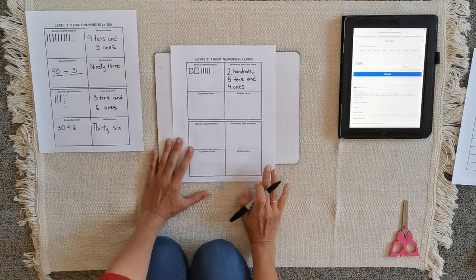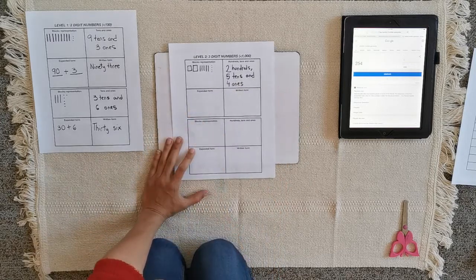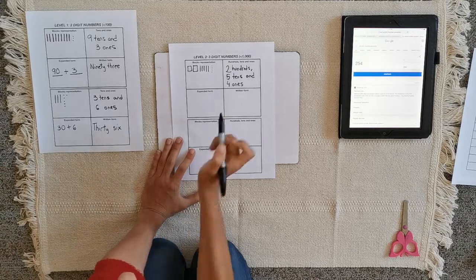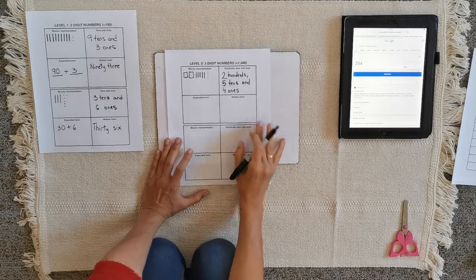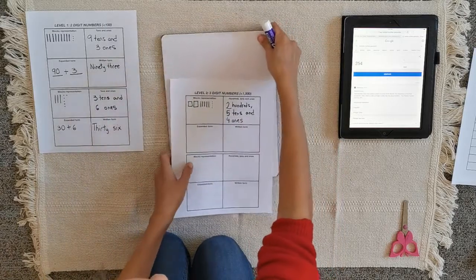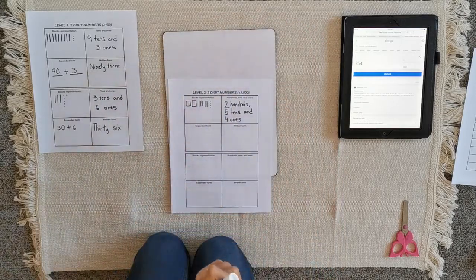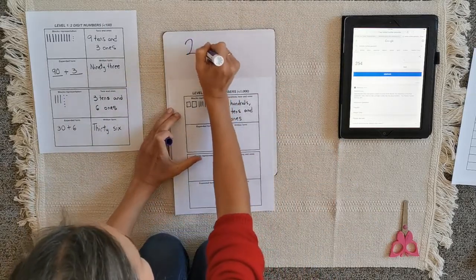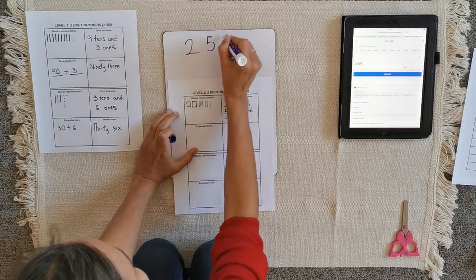Done. Now expanded form. In this case, we have a 3-digit number because it's, I'm gonna write it over here. 254.